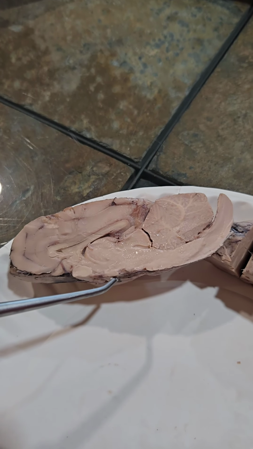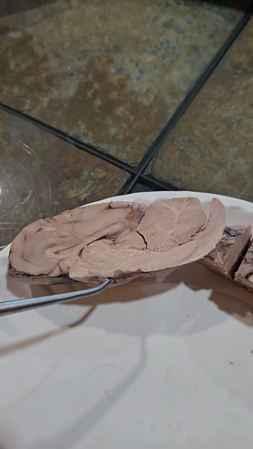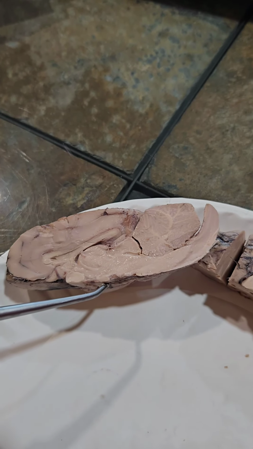The hippocampus is involved in converting short-term memory into long-term memory and is also involved in emotional states.